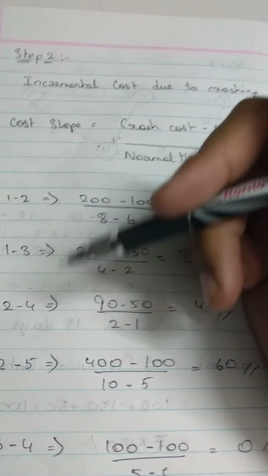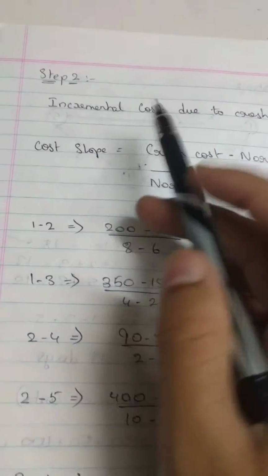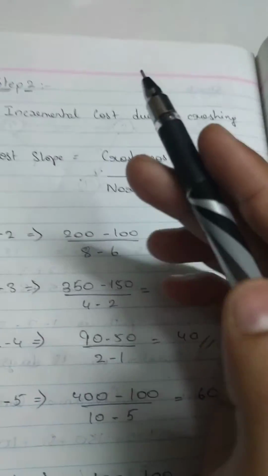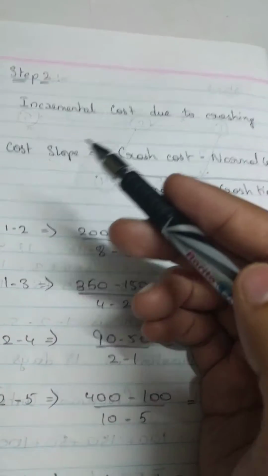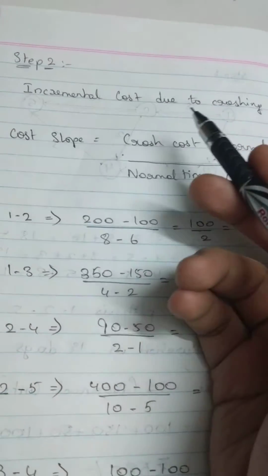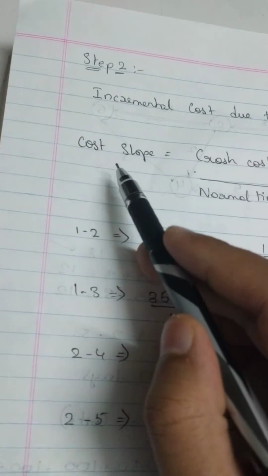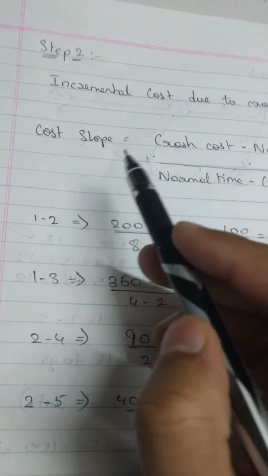And in order to find out how much exactly that money is, we are going to be finding out the incremental cost due to crashing. So if we crash this activity, how much money is actually going to increase? How much more money are we going to spend? We are going to figure that out. And in order to figure that out, we are going to be using the cost slope. And the cost slope is a very simple formula.